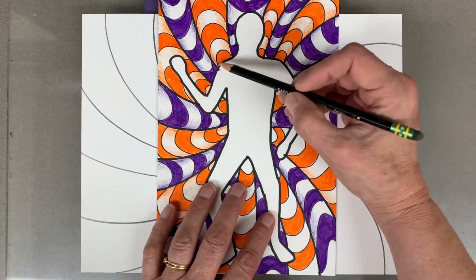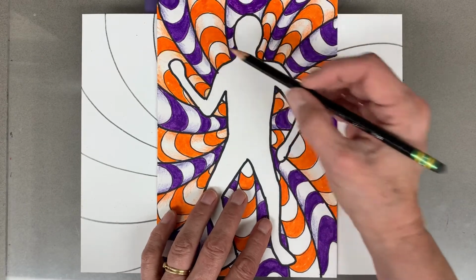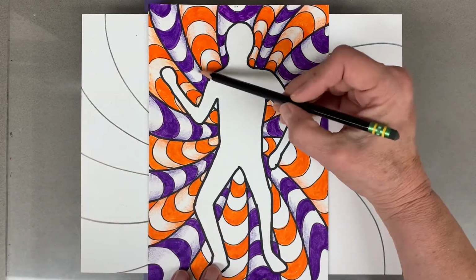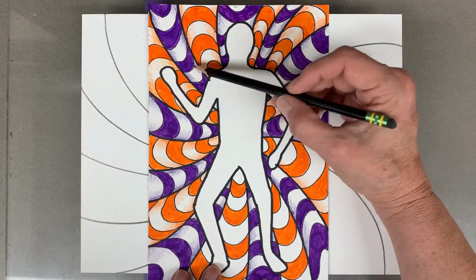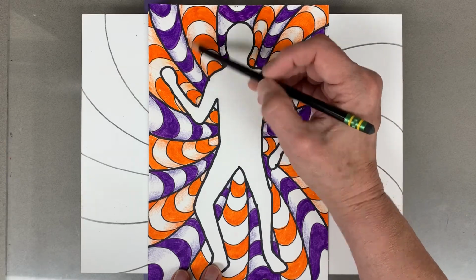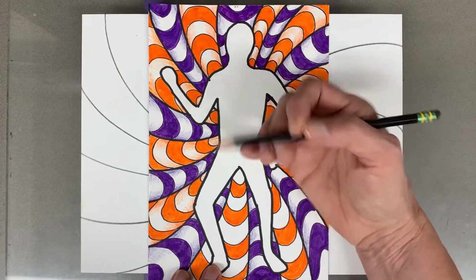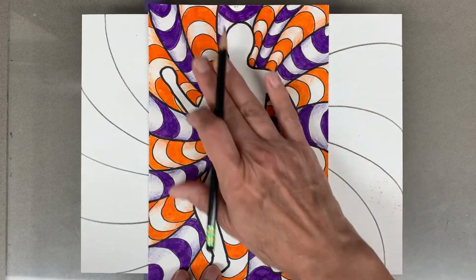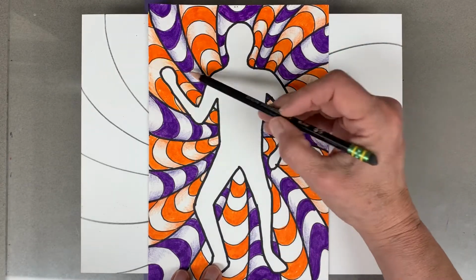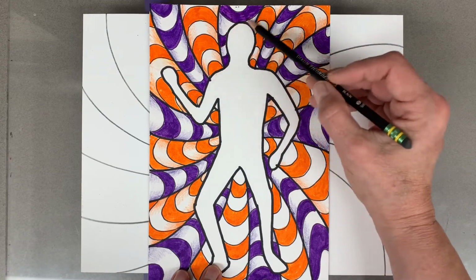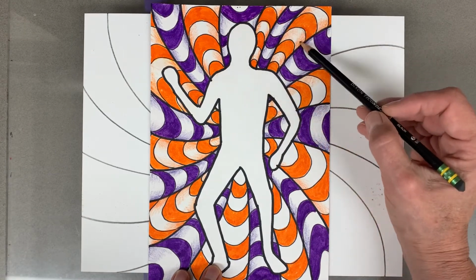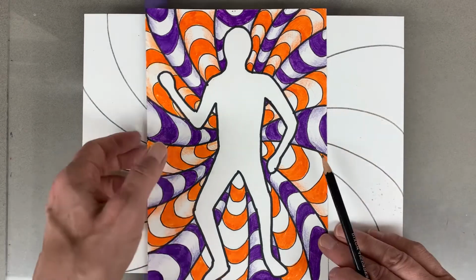We want these to be rippling rays where we have the illusion that these are folds. On this one, the purple folds are coming up toward us, and the orange folds are folding up kind of back. So you can see how it goes down, up, down, up, down, up, down, up. I'm going to show you how to do that.